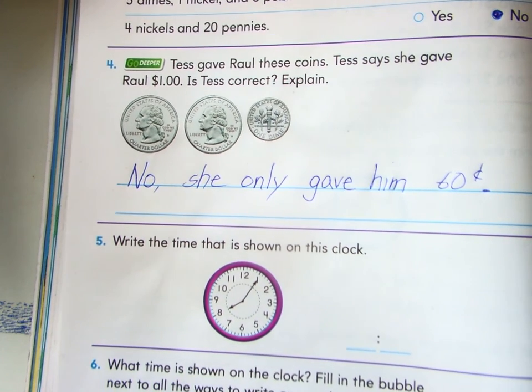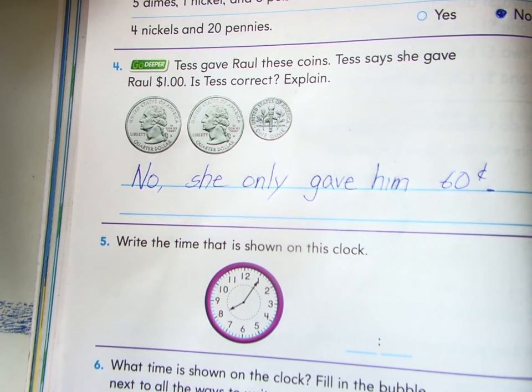She's trying to cheat Raul. Cheater, Tess. Cheater. Glad we don't have anybody in our class named Tess, or they'd be mad at me for calling her a cheater.